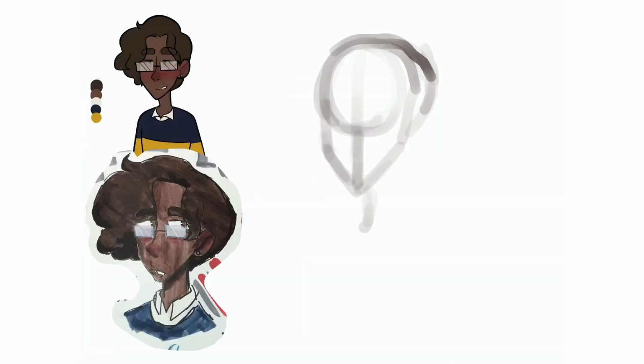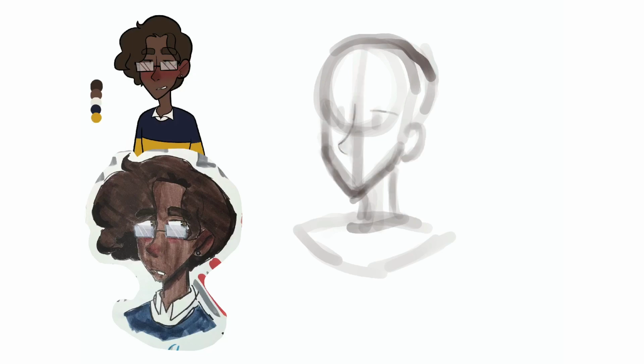So first off, we have my character Theo. I have drawn Theo before, so I just grabbed those images and put them in for reference. This is what he looks like. So now let's talk a bit about Theo to get to know him a bit better.